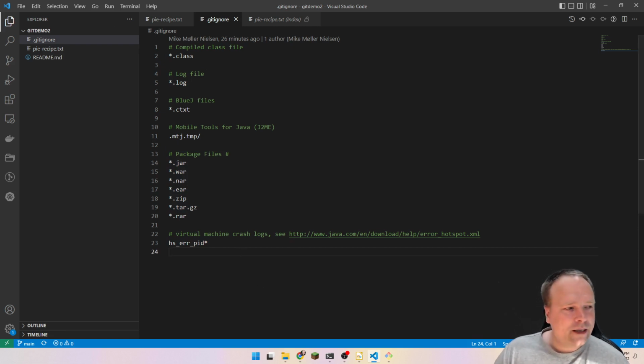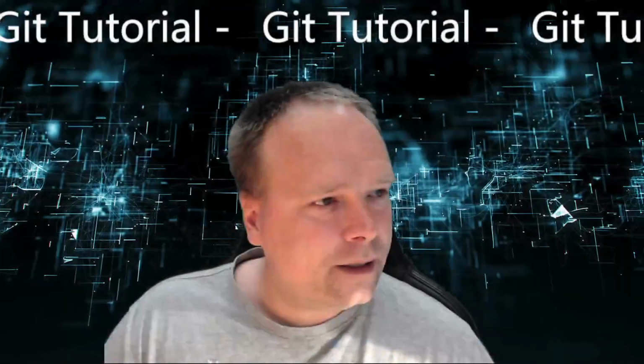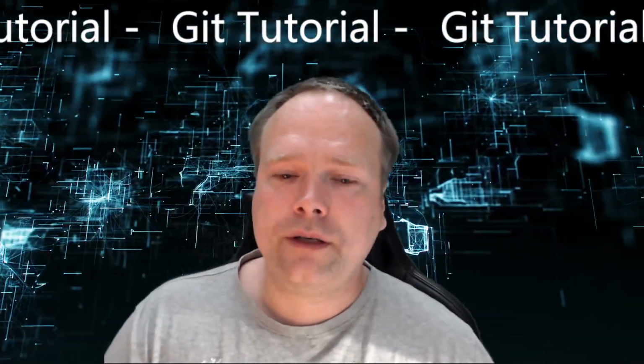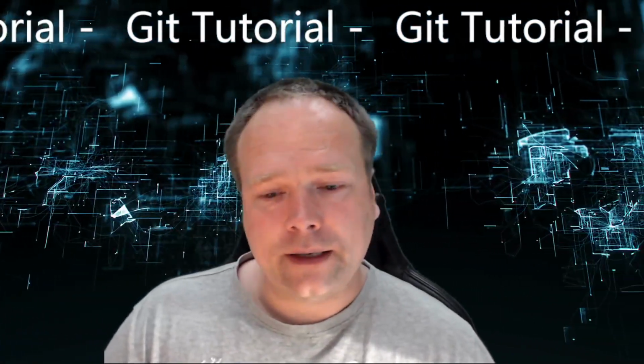I hope you learned how to get started with Git. Definitely use the cheat sheet, and also use the IDEs, the integrated development environments.